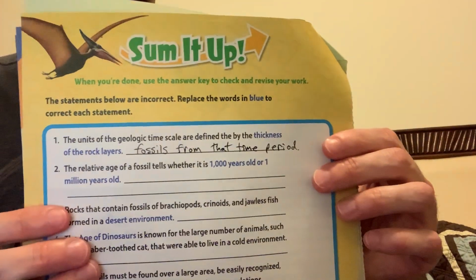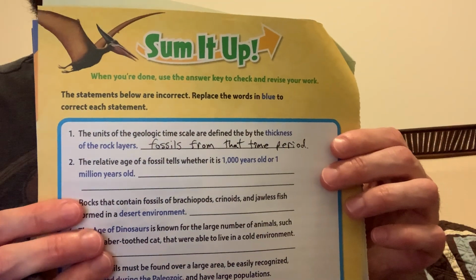It's not the thickness of the rock layers, it's the type of fossils, okay? So the units of geologic time scale are defined by the fossils from that time period. Okay, see how that works? Everything in blue is not correct, so you have to correct it, okay?